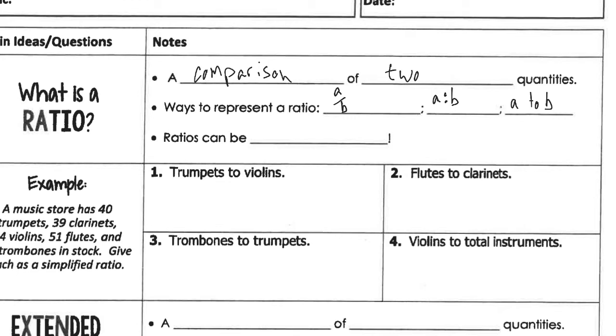Okay, ratios can be simplified just like fractions. And you always want to simplify fractions, you always want to simplify ratios. So this next example over here says a music store has 40 trumpets, 39 clarinets, 4 violins, 51 flutes, 16 trombones in stock. Give each as a simplified ratio.